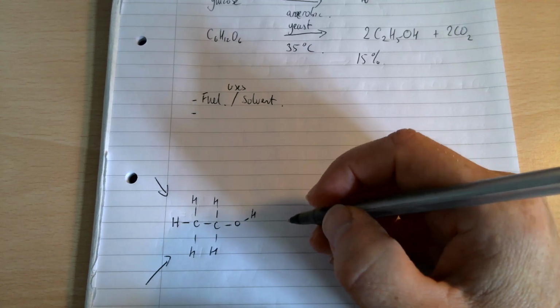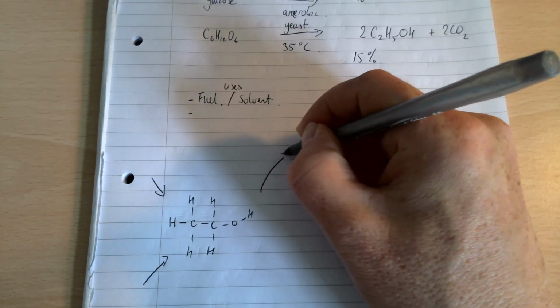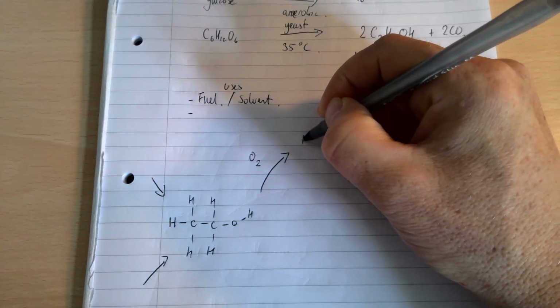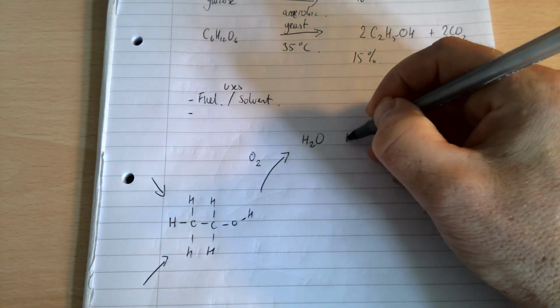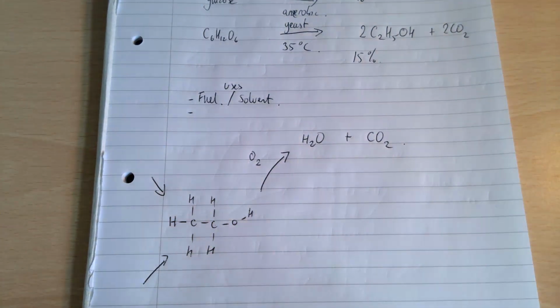Now, there's just a few things you're expected to know. First thing, just like any organic molecule, you can burn them in air, in oxygen, and what you get is the hydrogens get fully oxidized to water, and the carbons get fully oxidized to carbon dioxide. Just complete combustion, just like hydrocarbons.